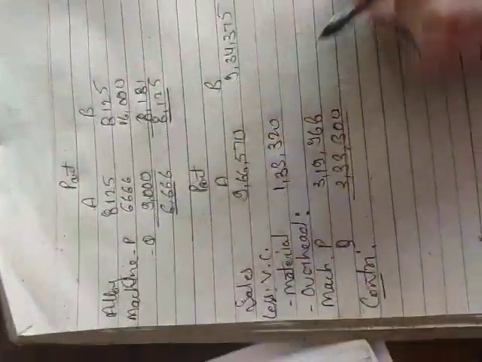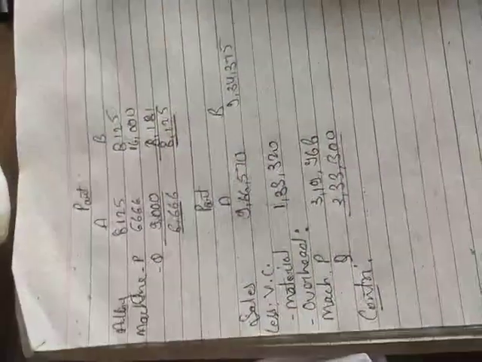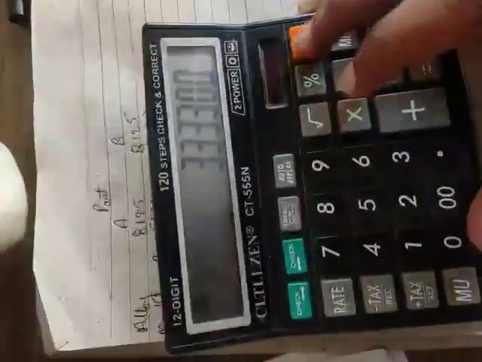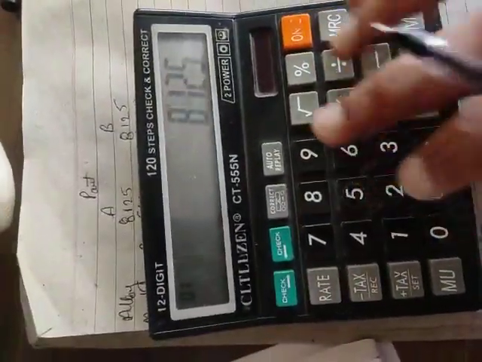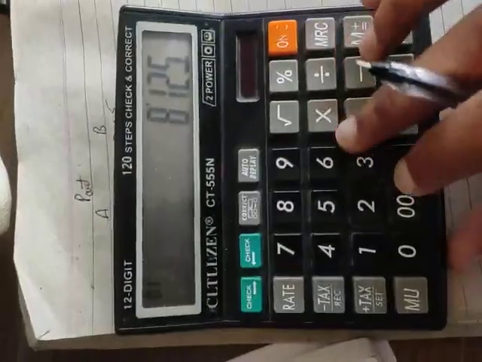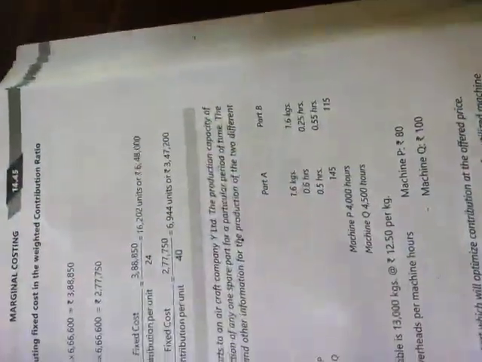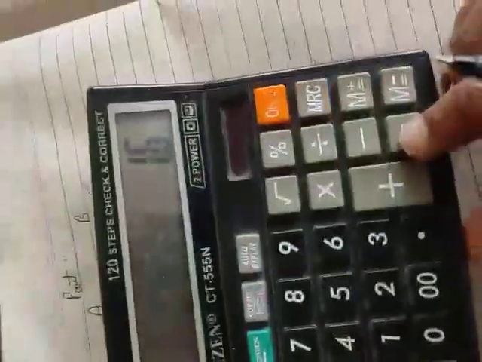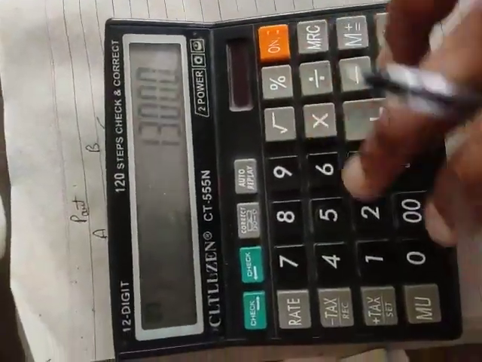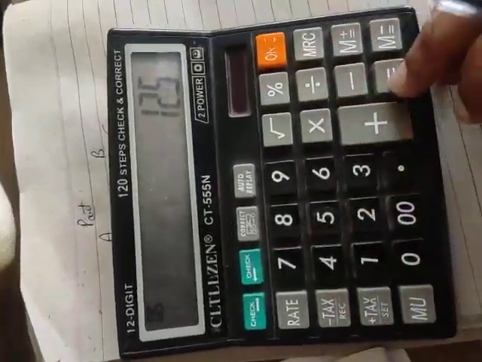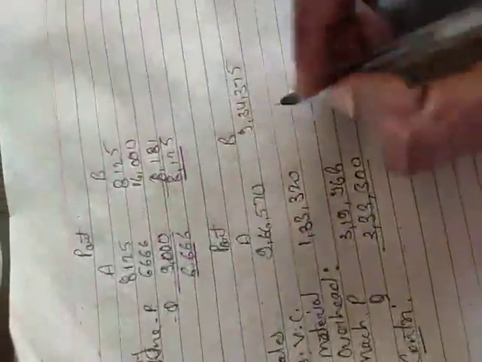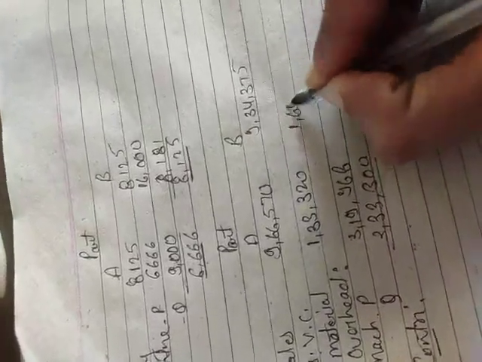Now let's first complete the material cost for part B. Here we are manufacturing 8125 units, and one unit will require the same amount of alloy which is required to manufacture part A. So this many kgs are to be used, and each kg is priced at 12.5. That means 1,62,500 is our material cost.